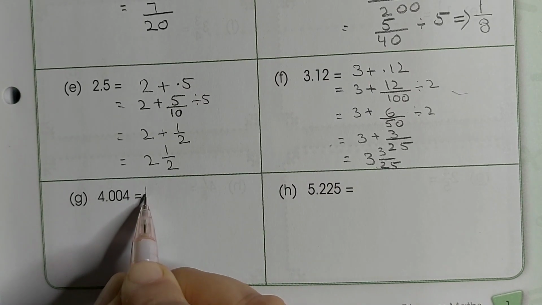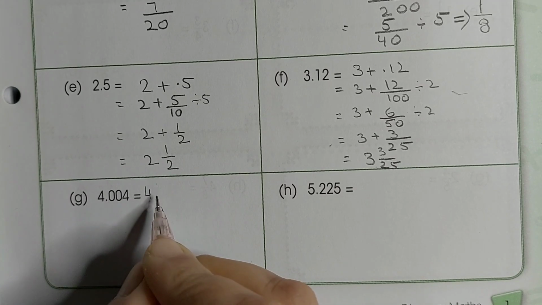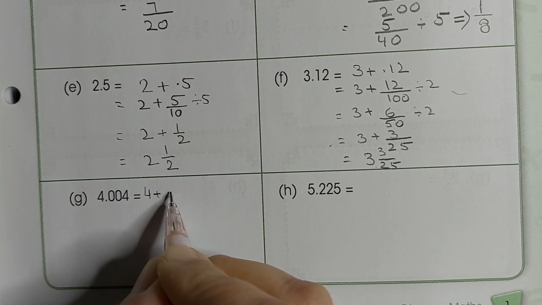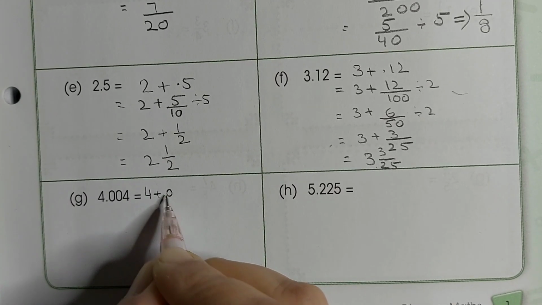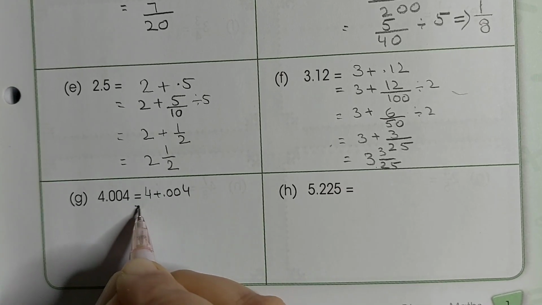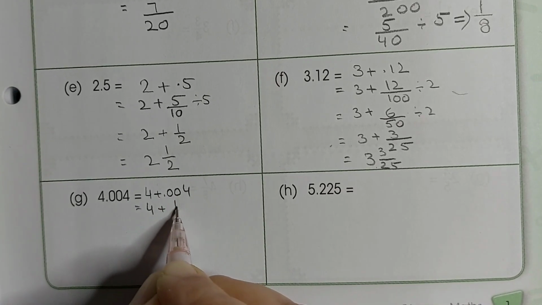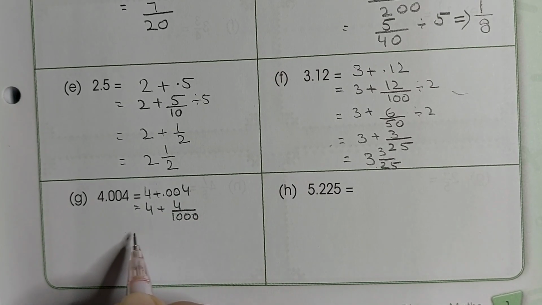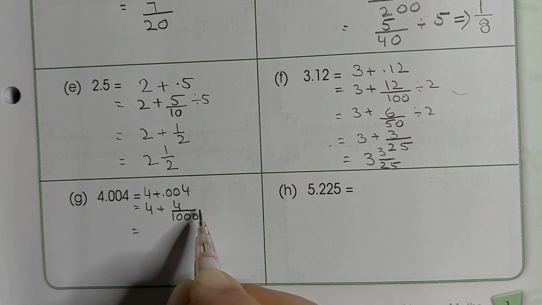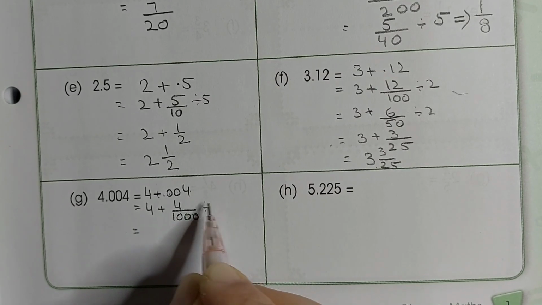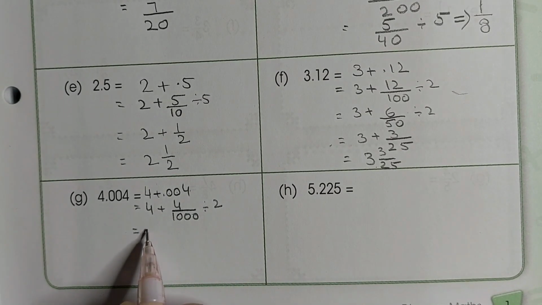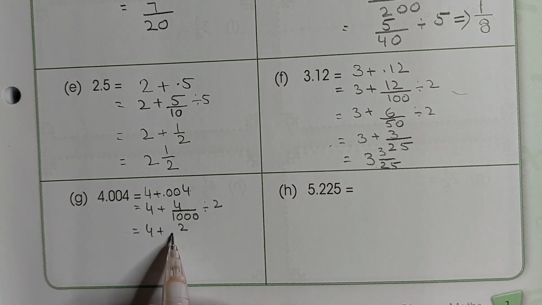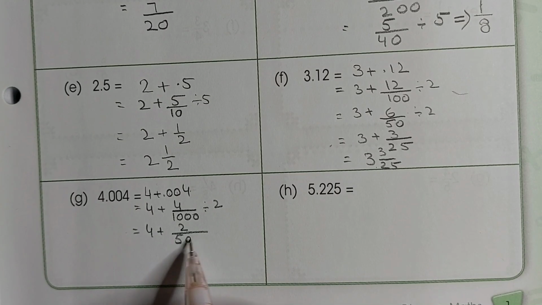4.004. First of all, separate the whole number. Then plus we have to write 0.004. It will become what? 4 plus 4 upon 1000. So we will divide 4 and 1000 by 2. Both are divisible by 2. 4 plus 2 twos are 4, 2 fives are 10, then 0 carried down.